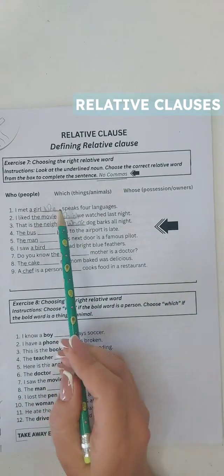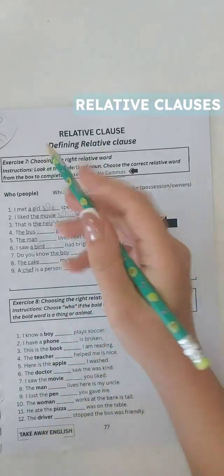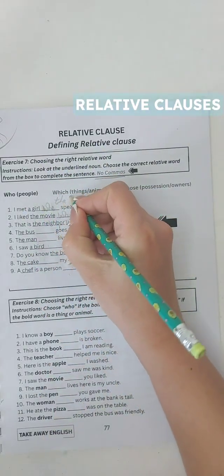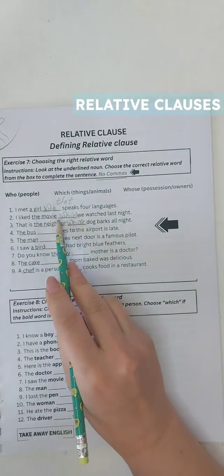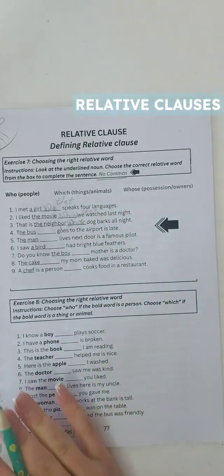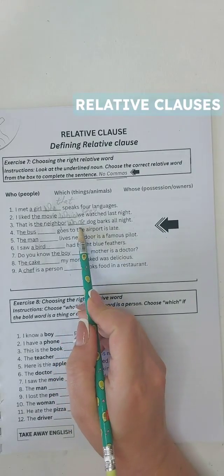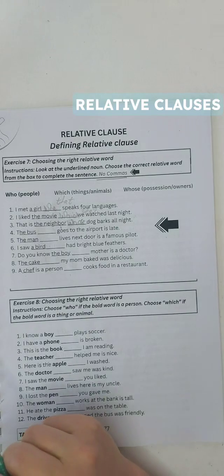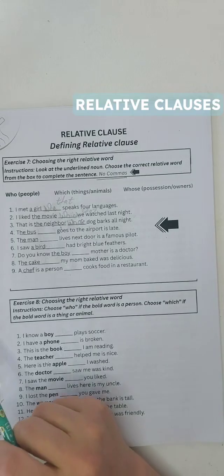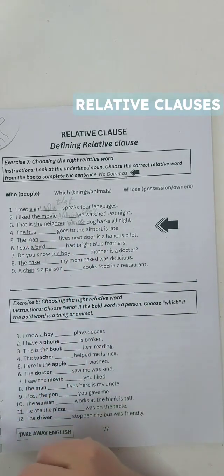Okay, another question. Well, we know that here we can use who and that as well. The same goes with which. We can use which or that, but can we use here that and say, that is the neighbor, that dog barks all night?